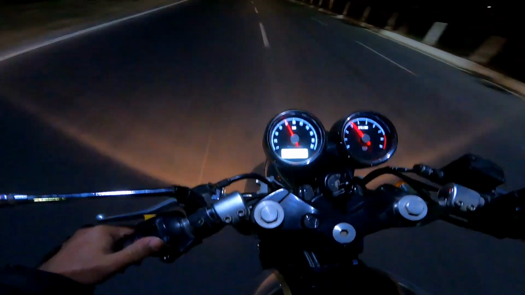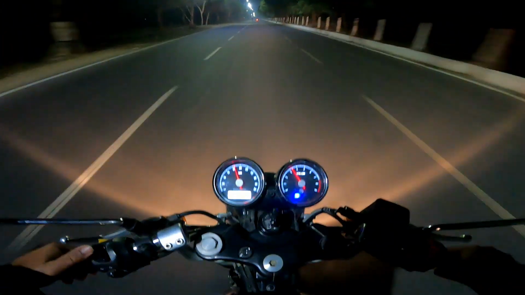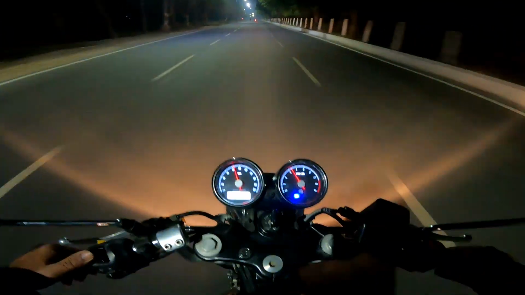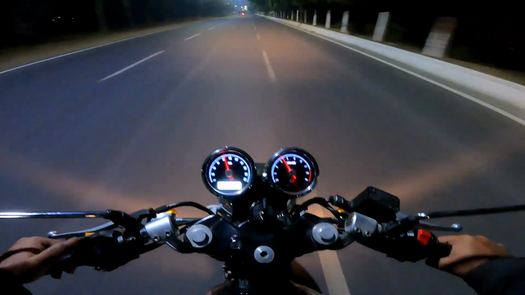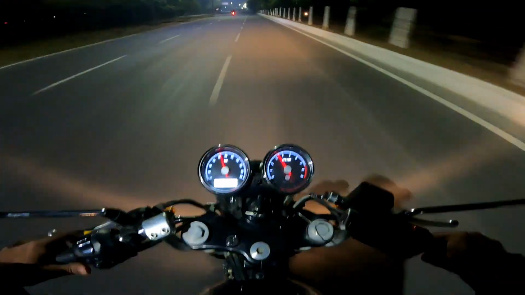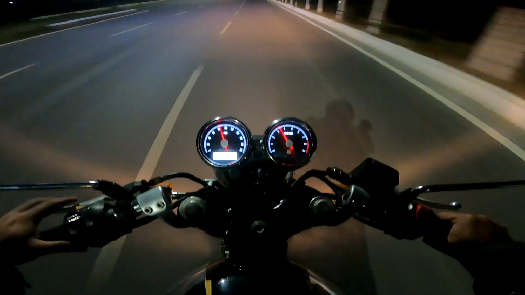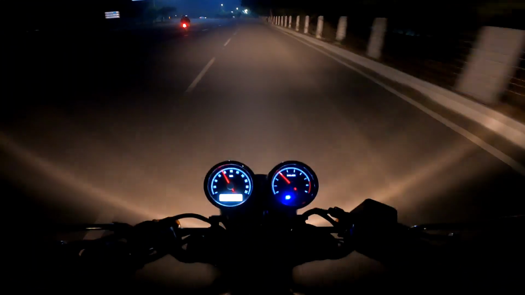High beam, low beam, high beam, low beam, flash, high beam, low beam, high beam, low beam, flash. High beam, low beam, flash.